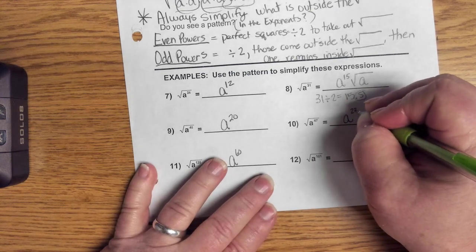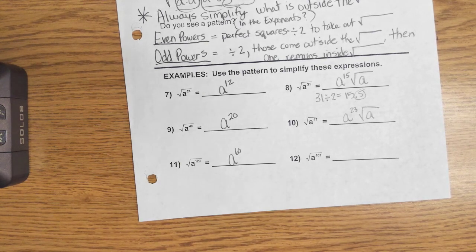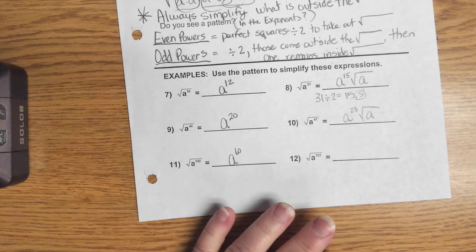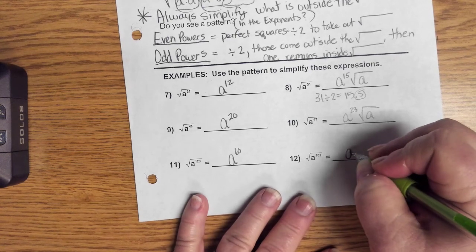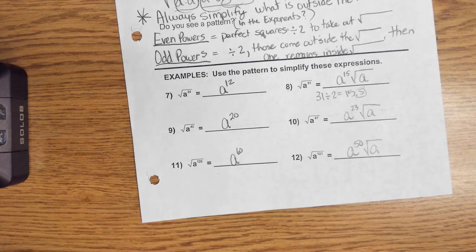A to the 23rd times the square root of a, because when you take 47 and divide it by 2, you're going to find out it's 23.5. Okay? A to the 101 is a to the 50th times the square root of a. So it's pretty simple when there's just one variable inside the radical sign. When there's no numbers, no nothing, pretty simple.